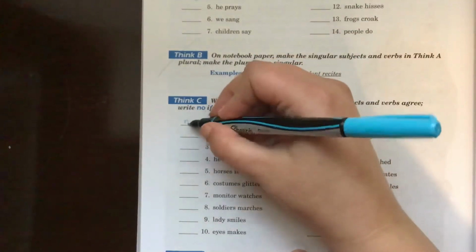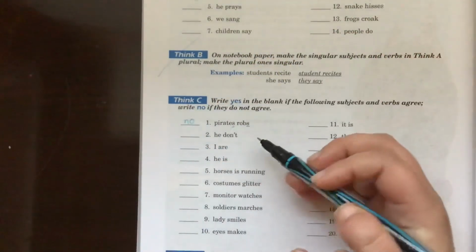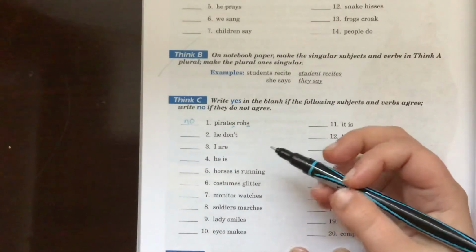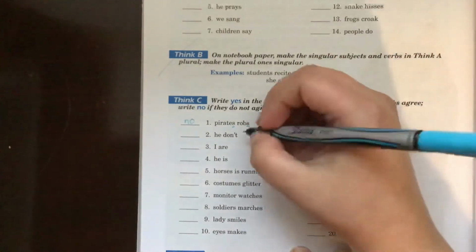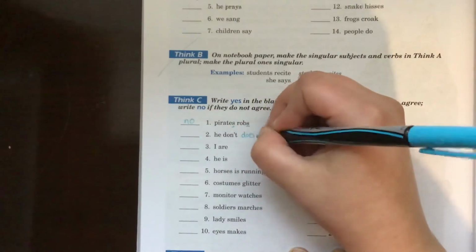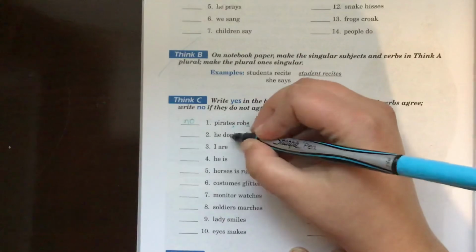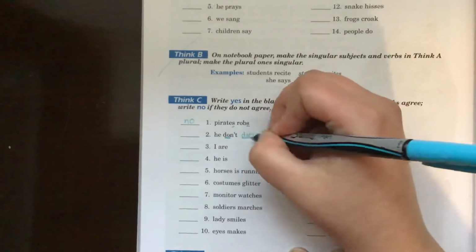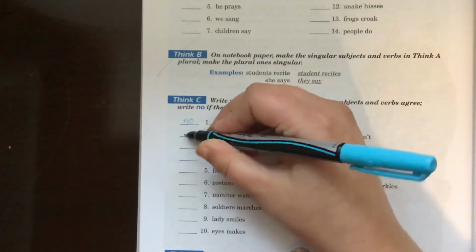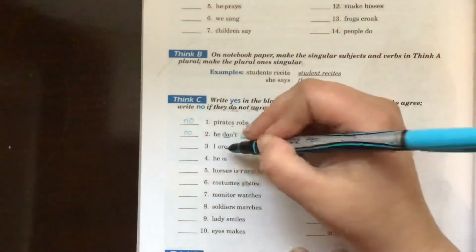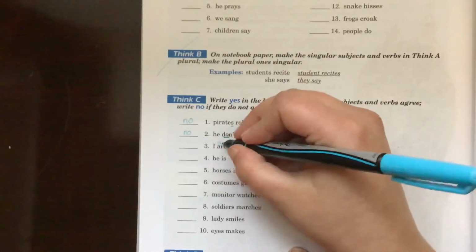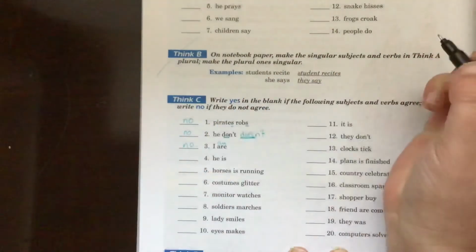They do not agree. He don't. He don't do that. Ooh, this one's tricky, but this should actually be he doesn't. You see how do does not have an S in that one, but does has an S in that one, so we actually should be going with the S. So this one doesn't work either. I are, does that make sense? No, we say I am. So nope, that one doesn't work either.